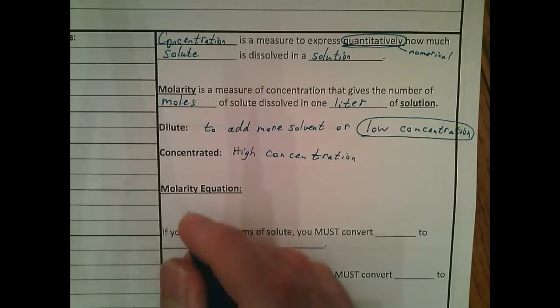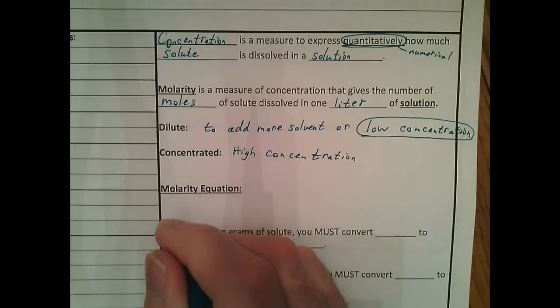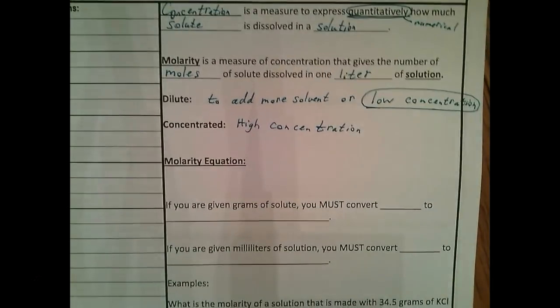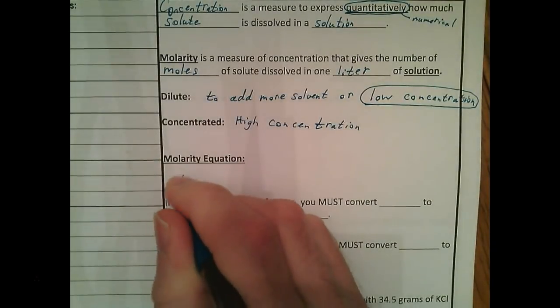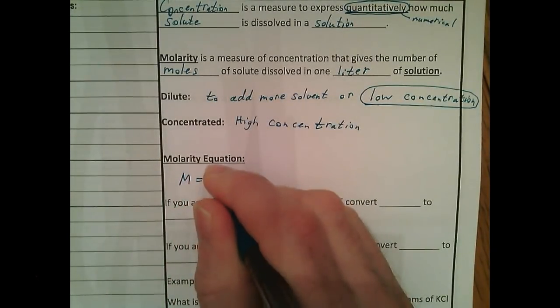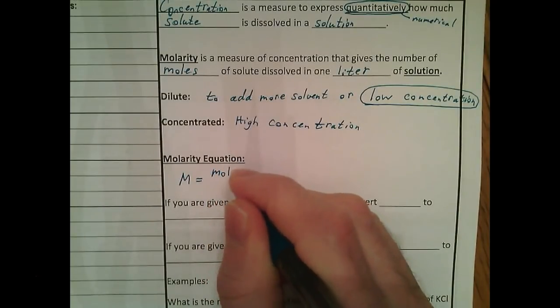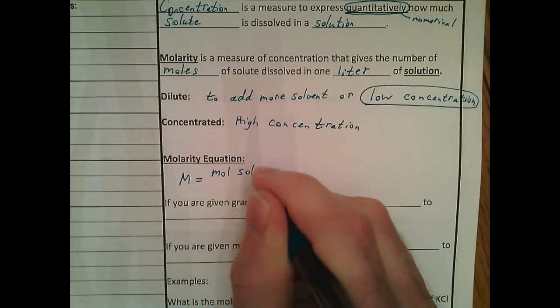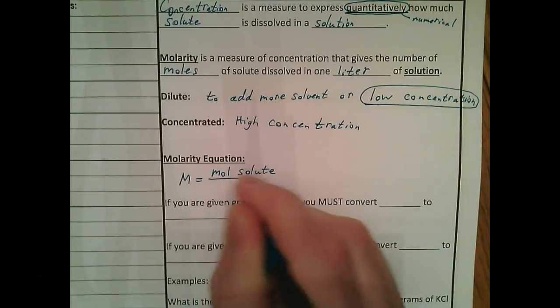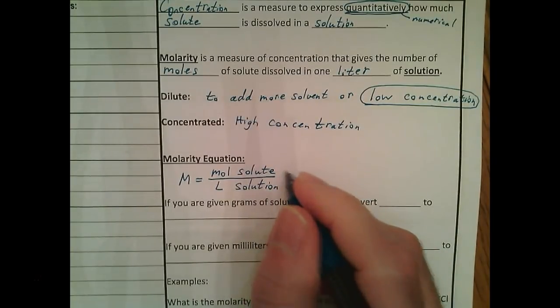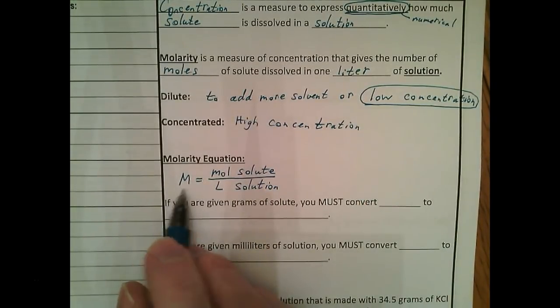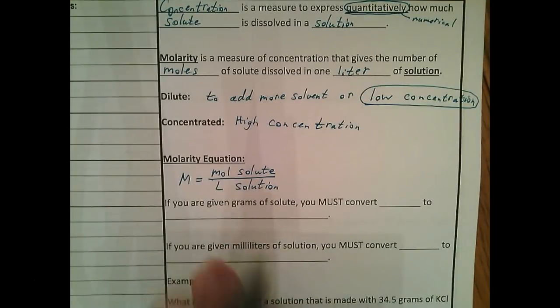Molarity equation. So this is the first equation. Actually, this is really the only one that you need to do in this class for these notes. Molarity is the moles of solute divided by liters of solution. So we need to make sure that we have our units in terms of molarity, moles, liters, in order to solve problems.